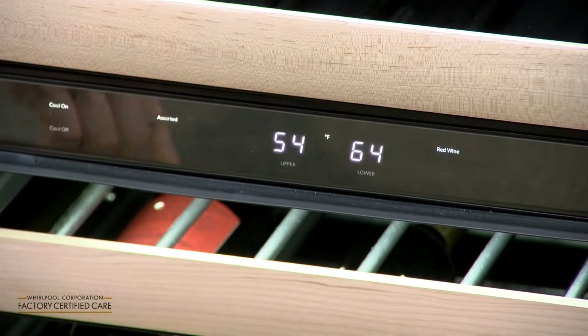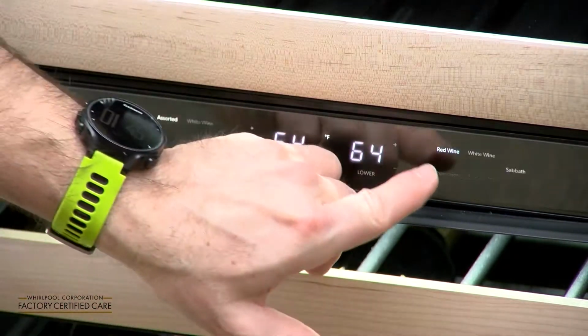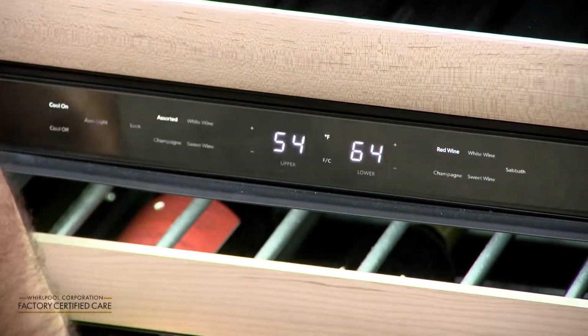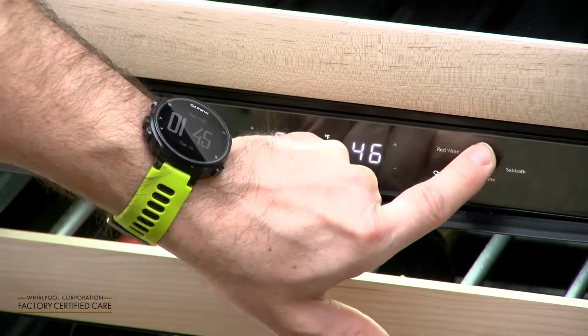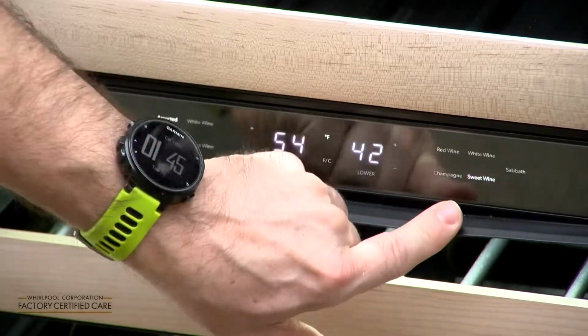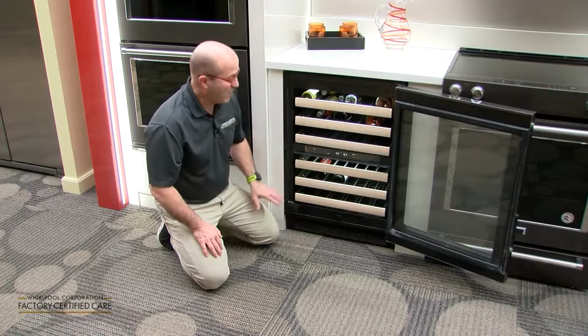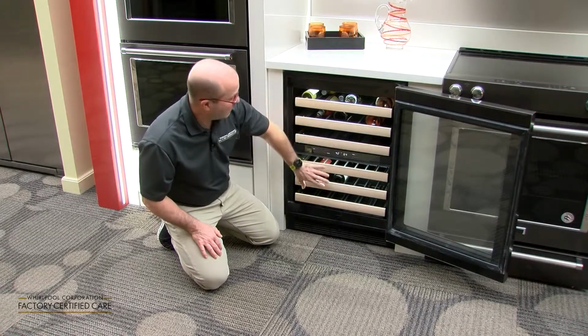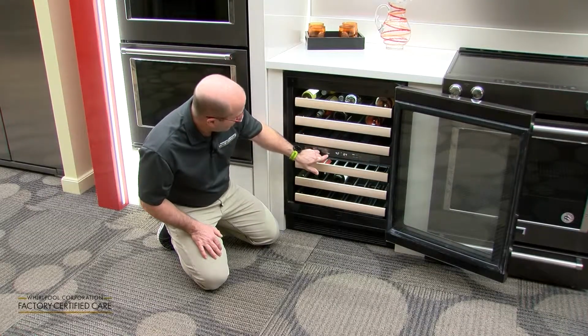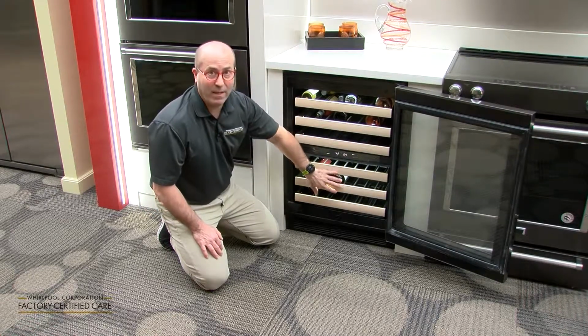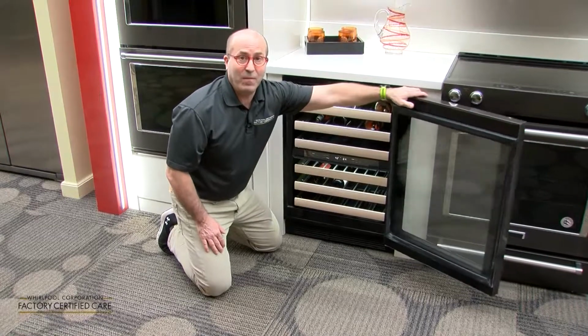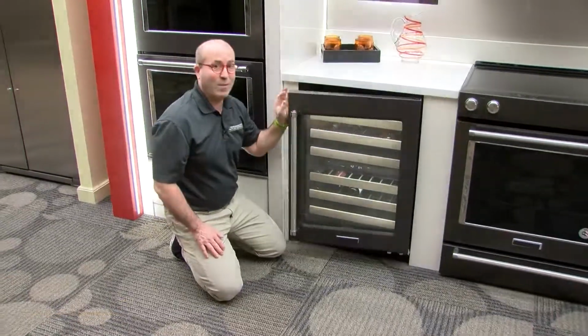Now today we're just going to stay assorted. And then over here for the bottom section we have red wine, also champagne, white wine, and sweet wine. So for today we're going to leave the different temperature settings. The top will be left at sweet wine and the bottom will be left at red wine. And that's how you use your advanced temperature settings on your wine cellar.